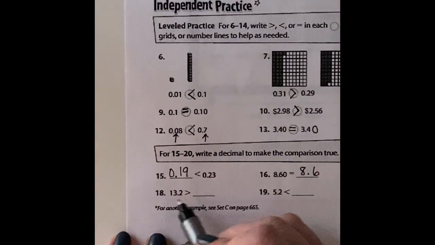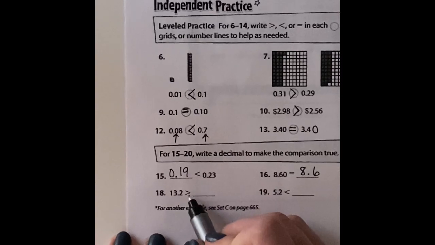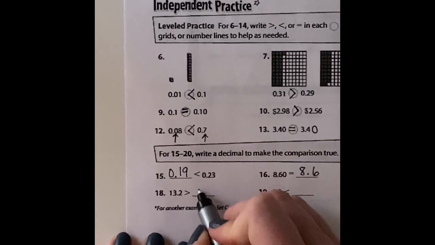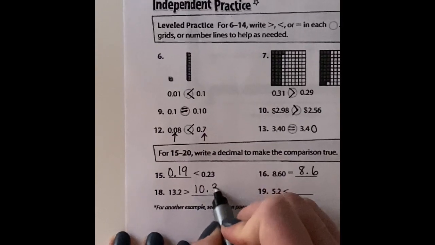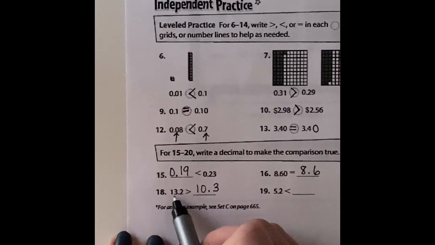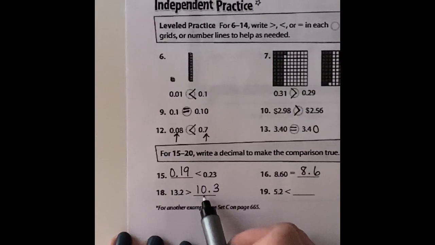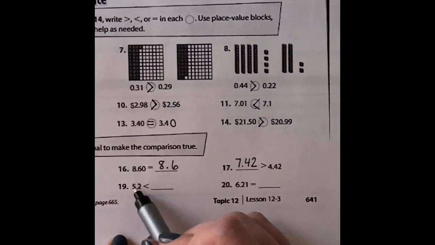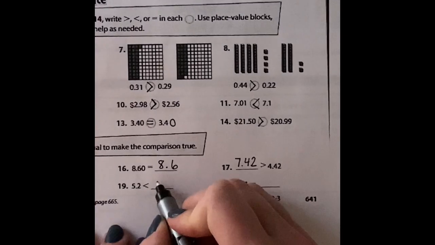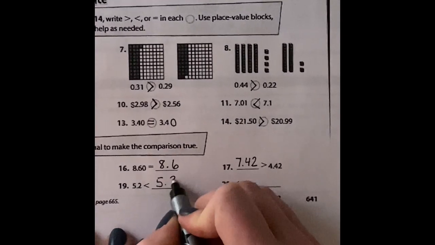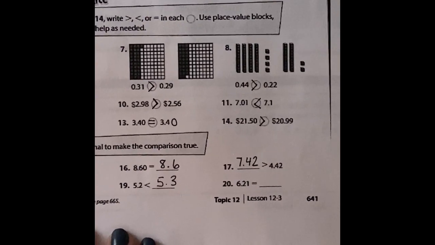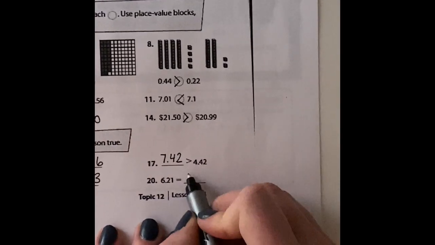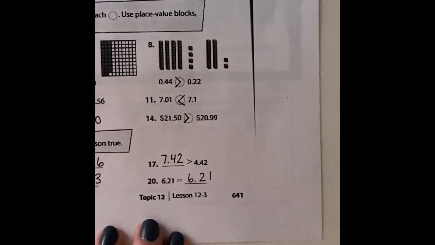Here we have 13 and 2/10 is greater than, so it could be greater than maybe 10 and 3/10 because the whole number of 13 is greater than the whole number of 10. 5 and 2/10 is less than 5 and 3/10. Another sample answer. And 6 and 21 hundredths is equal to 6 and 21 hundredths.